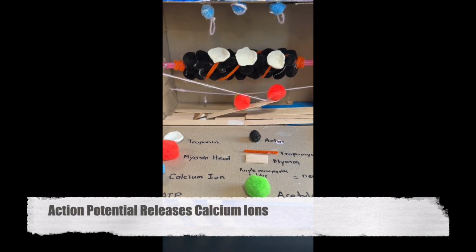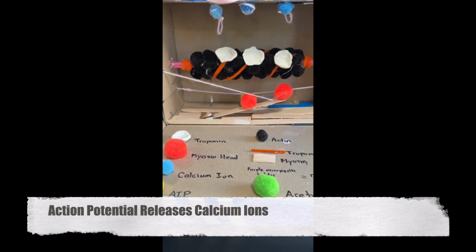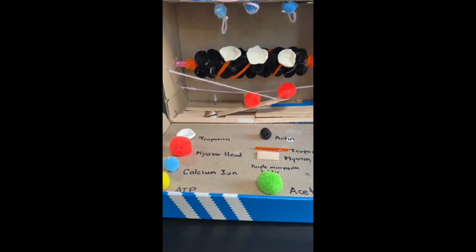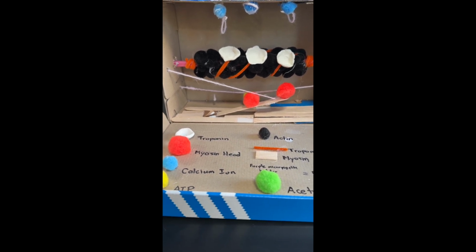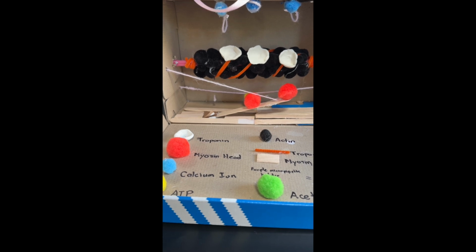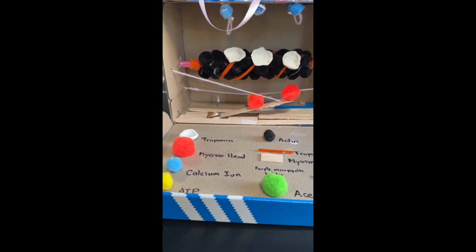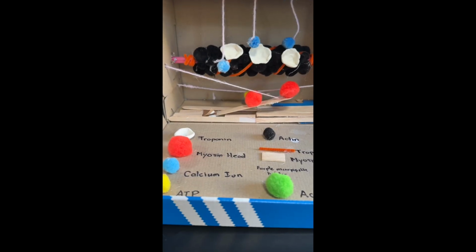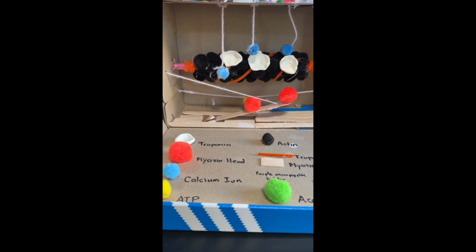From here, the acetylcholine receptors trigger an action potential because of the positively charged muscle fibers. As the action potential travels through the T-tubule, it releases the calcium ions from the sarcoplasmic reticulum, which connect to the troponin.